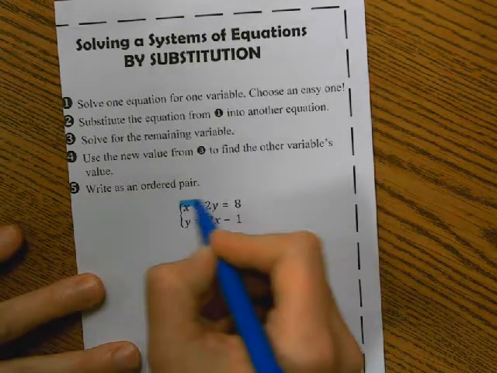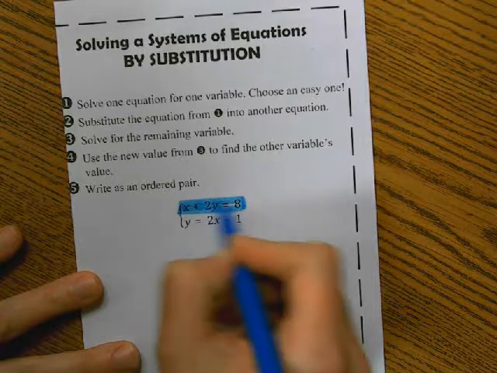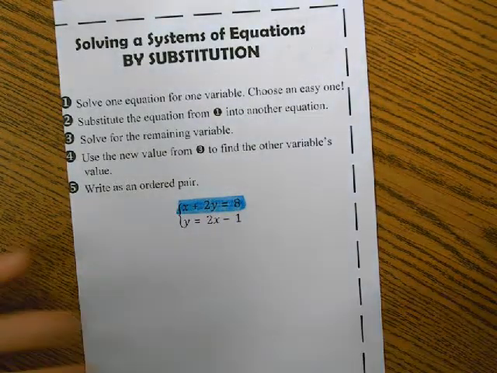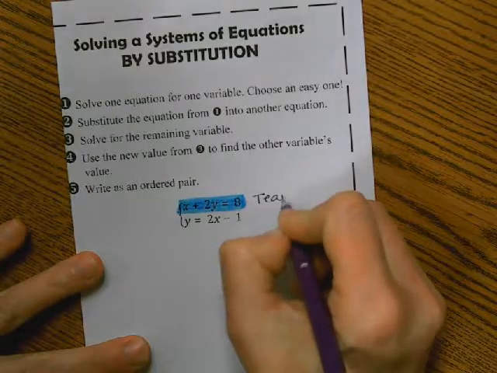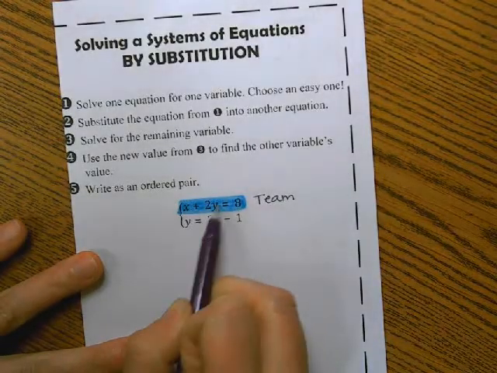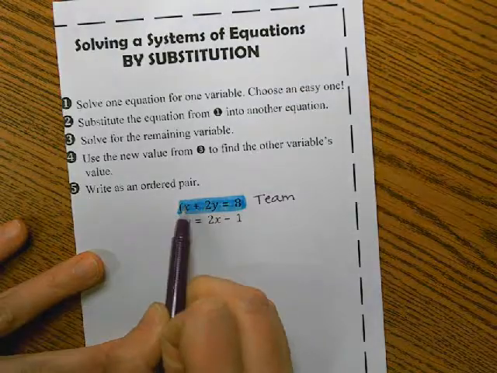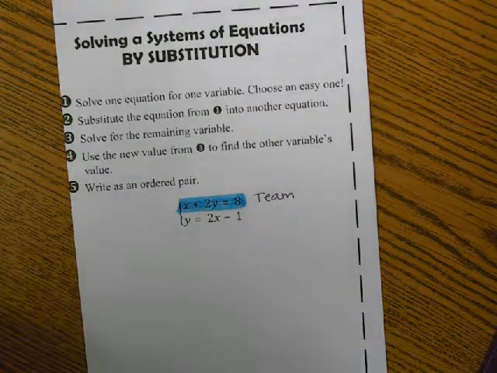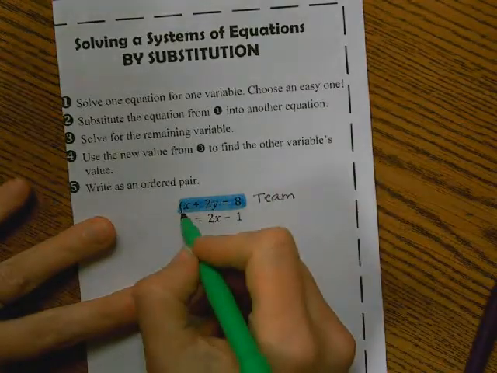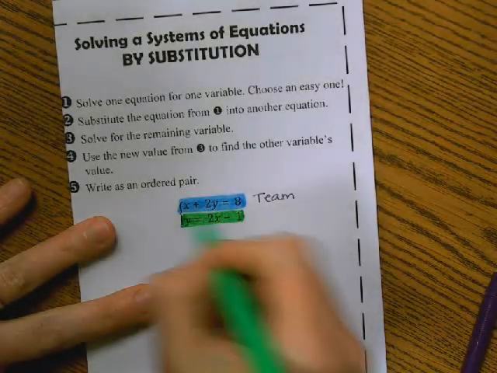So this blue one is going to be my team. The reason I'm calling it my team is because everybody's on the same side playing together. x and y are on the same side, so that's our team. And this one, the one that I'm going to color green, is going to be my bench.